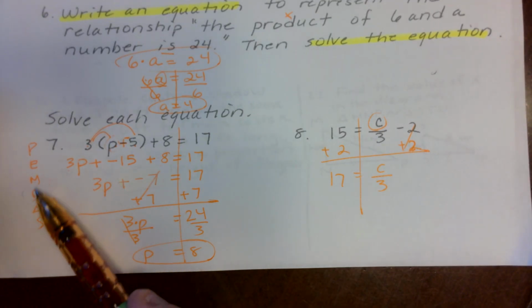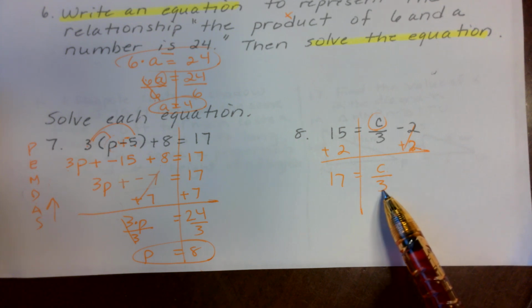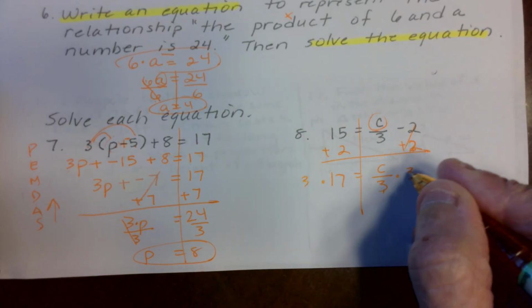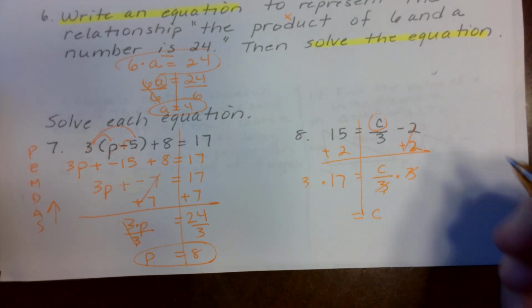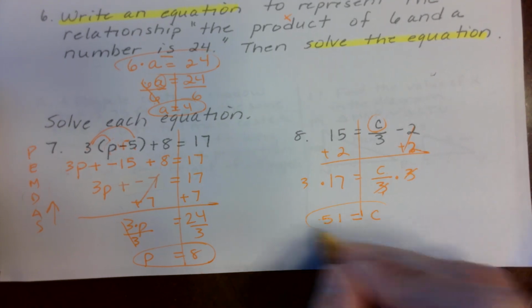And now we do the multiply, divide. And it's c divided by 3. Remember that fraction bar is division. So the opposite of dividing is multiplying. So c is equal to 17 times 3 is 51.